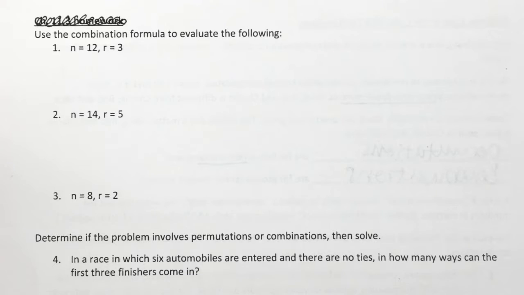Anybody need more time? Wait, did we do 14? No. We're not supposed to do them before? No. Oh, okay. I got it.